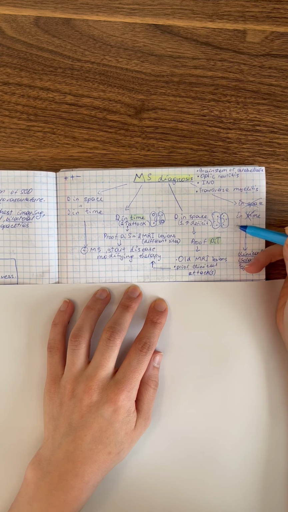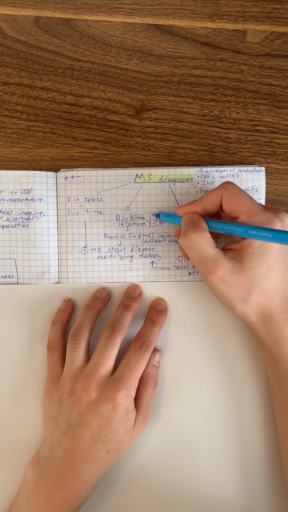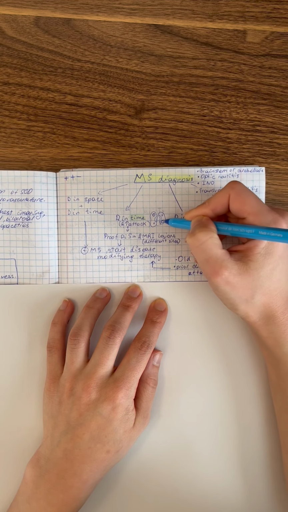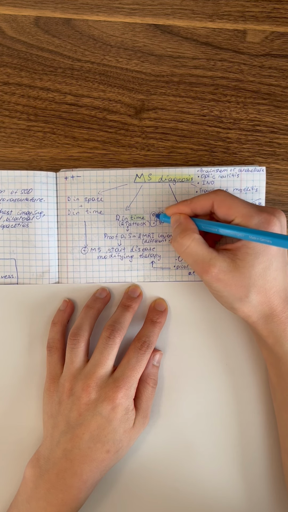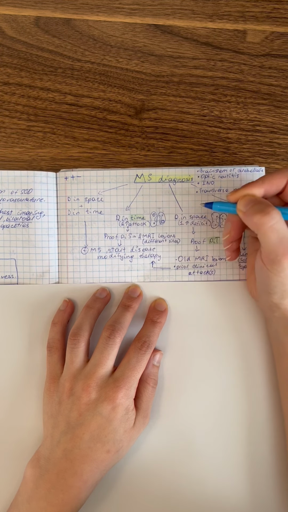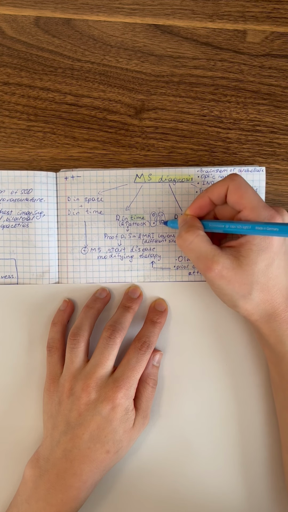When we're talking about dissemination in time, it means simultaneous active and chronic lesions. We will see this on contrast MRI. We will see one acute active lesion and one chronic lesion. The chronic one appeared earlier in life, and now there is another new lesion.